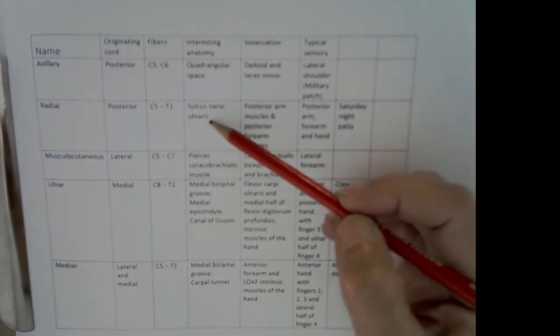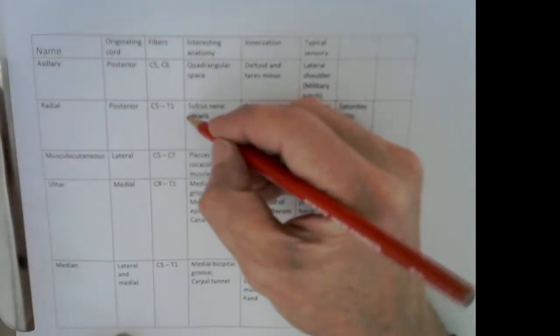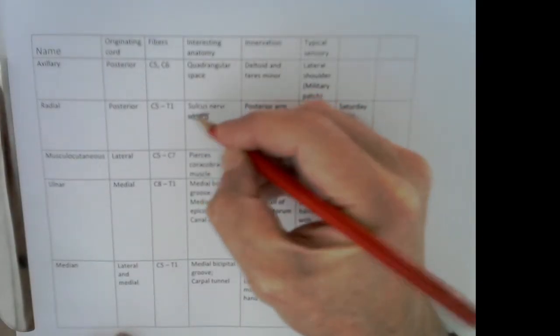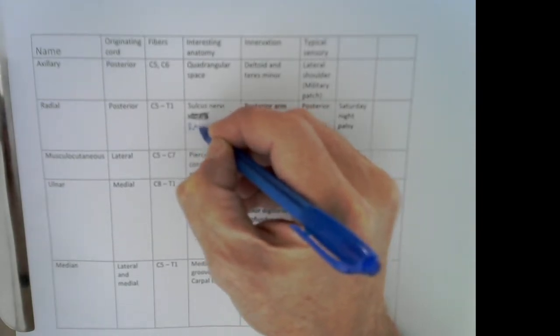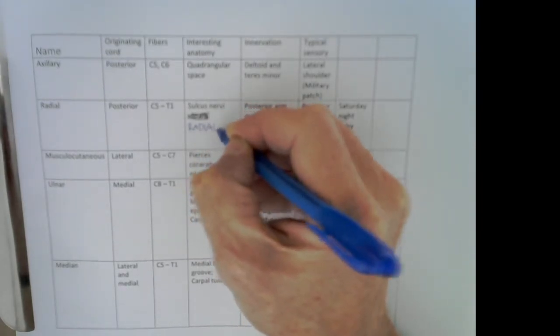the arm because it needs to cross posterior to the humerus, and that is where it's going to create even a landmark on the back side of the humerus, the sulcus nervi radialis. Once again, I apologize, this is not sulcus nervi ulnaris. Maybe I could write it down here for the record. So, sulcus nervi radialis, and that will make this chart now fully accurate.